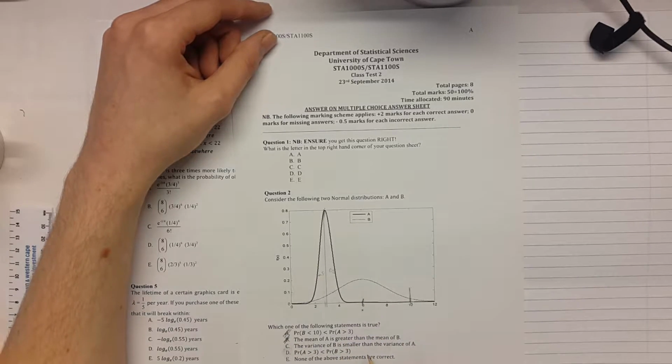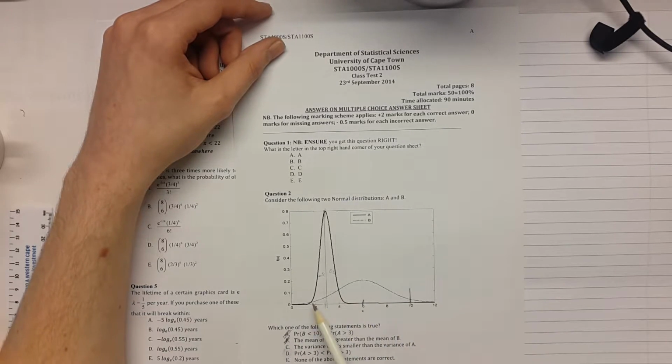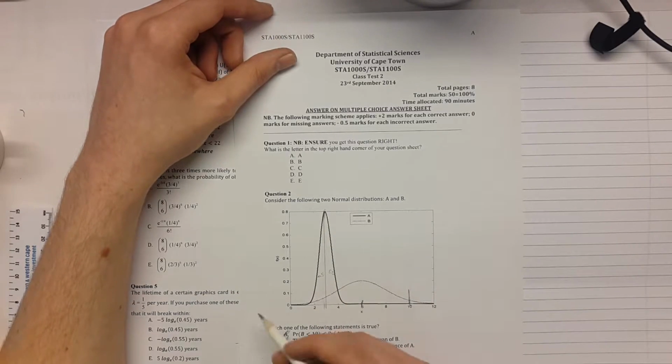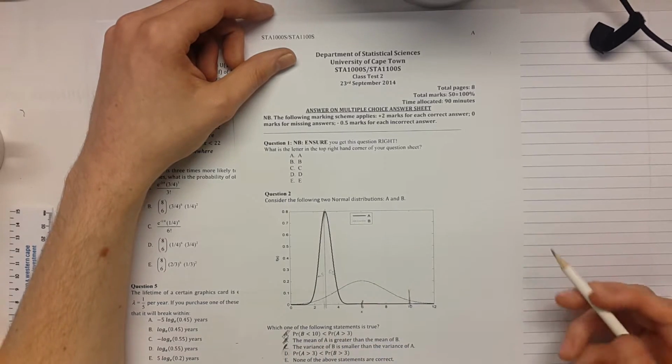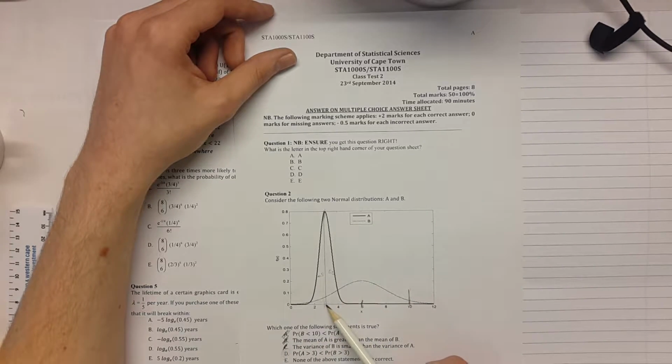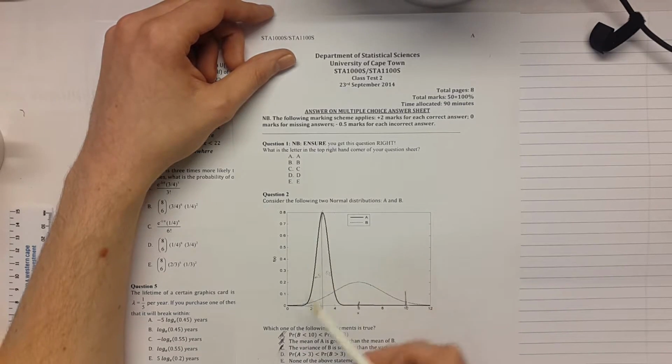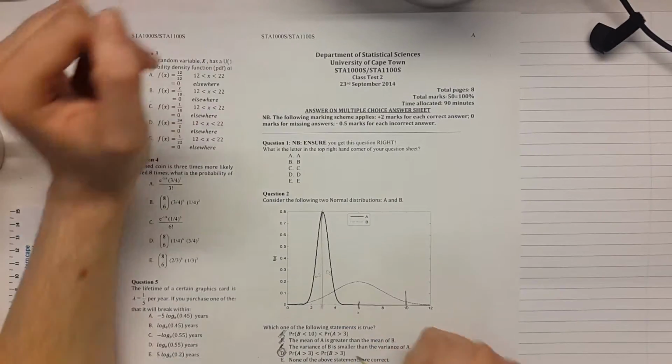The variance of B is smaller than the variance of A. Also not true, because if you look at how spread out B is, it's definitely a lot more spread out than A. A is a lot more pointed, and so the variance for B is definitely going to be greater than A. So C is also not right. D, the probability that A is greater than 3, so from here, there, so this area over here, is less than the probability of B being greater than 3, so all of that. That is true, because all of this area is greater than that area over there. So our answer for question 2 is D.